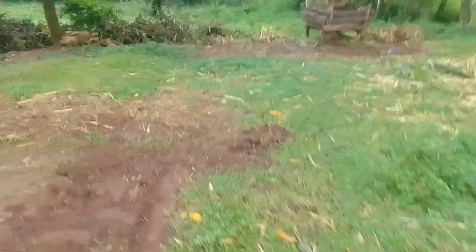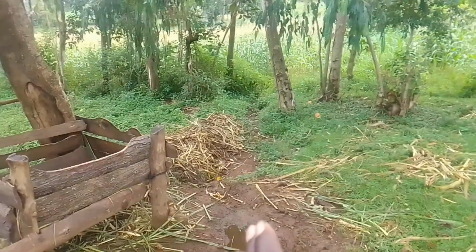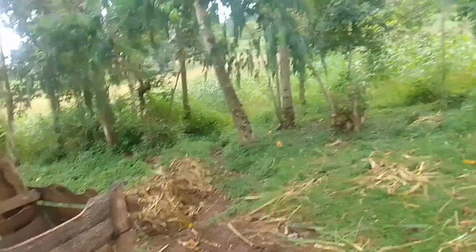When it flows, let me show you, there's a diversion direction here, and the water is taken to this side. There's another terrace there, as you can see. It connects to this terrace here, then the water goes to the farm.